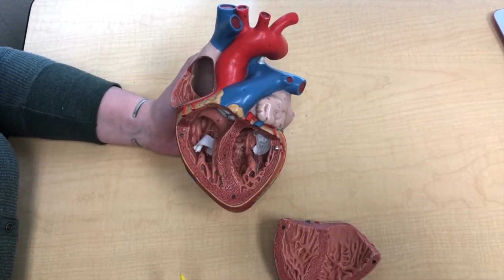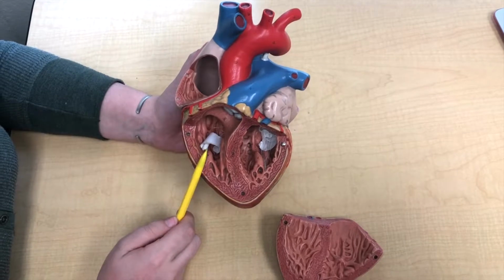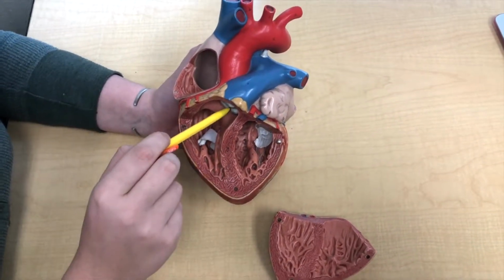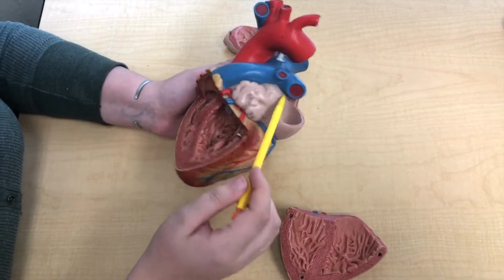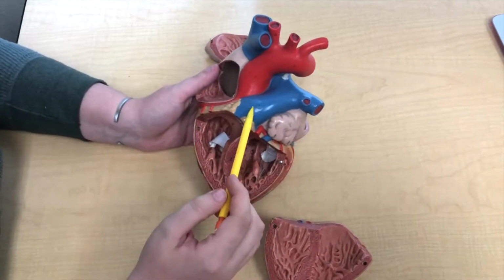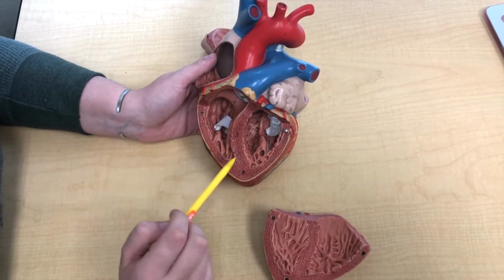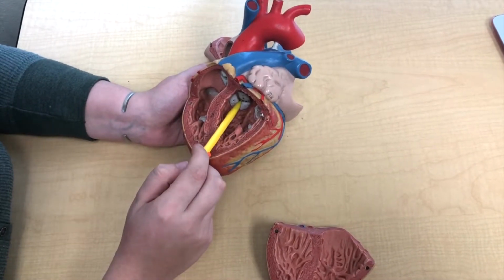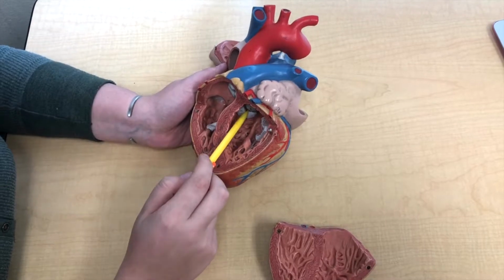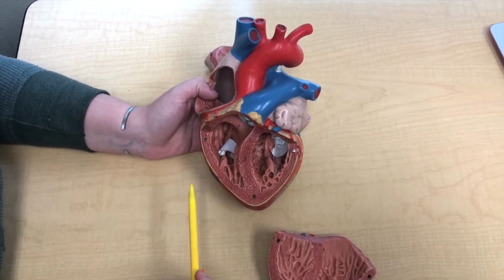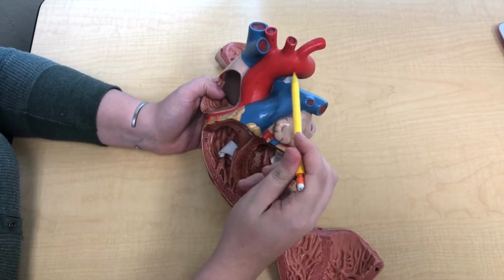Now we have the right ventricle. The right ventricle pumps blood into the pulmonary trunk. The pulmonary trunk routes the blood to the lungs, where gas exchange occurs. Then we have the left ventricle. This ejects the blood into the aorta, and this ventricle is stronger because it pumps blood throughout the whole body. The aorta is the largest artery in the body.